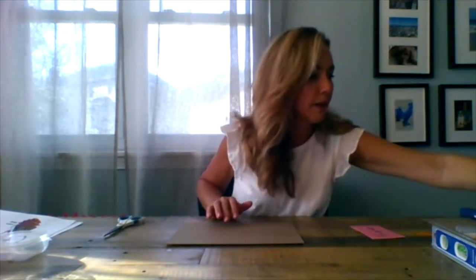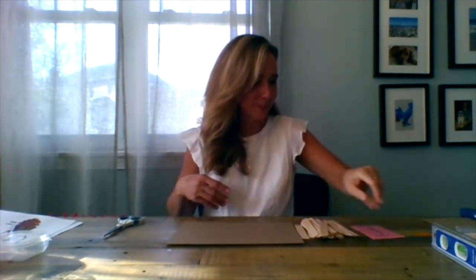So you'll need scissors, some sort of string, a hot glue gun that you need to plug in, craft sticks. I have a level. I'm going to show you.